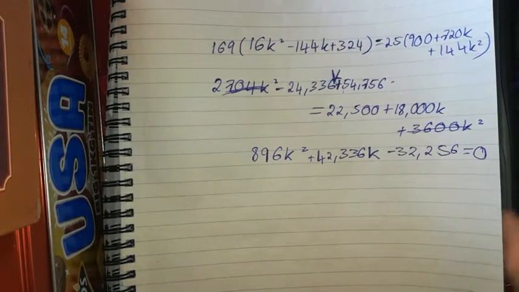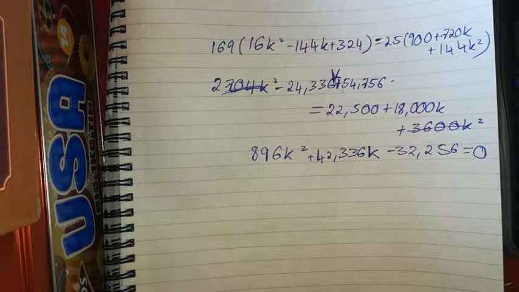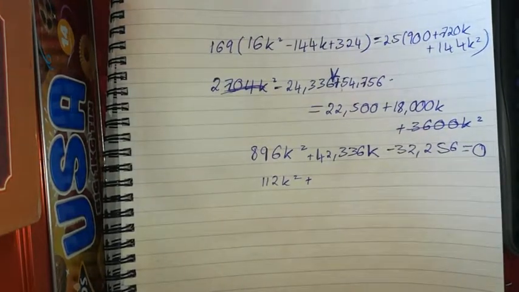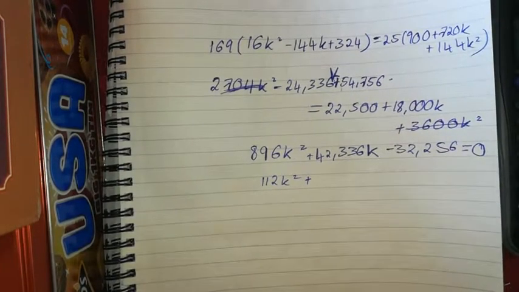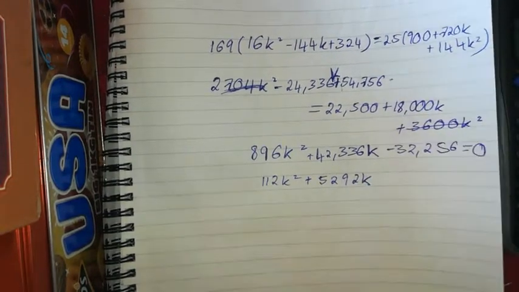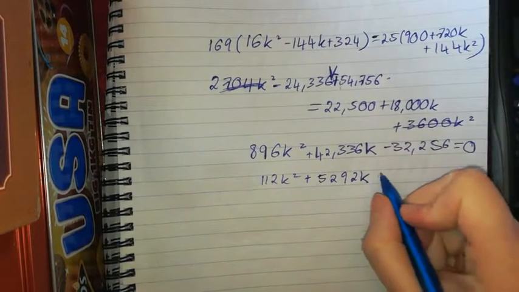So we can divide everything by 8. So 896 divided by 8 will be 112k squared plus 42336 divided by 8, and that will be 5292k, and then 32256 divided by 8. So that's minus 4032 equals 0.